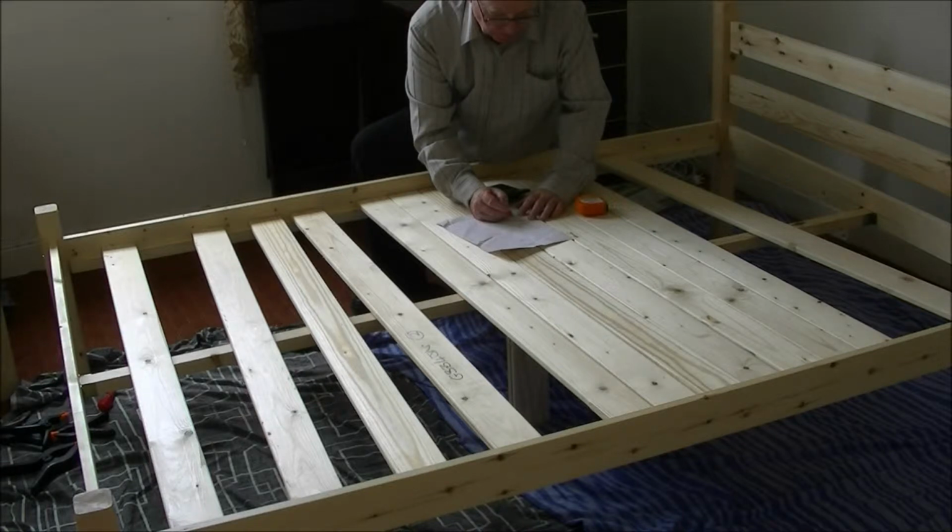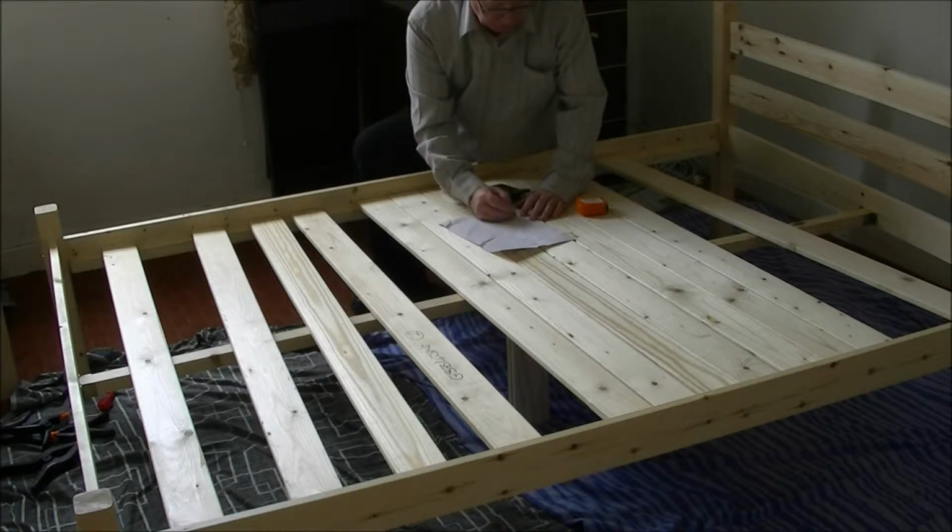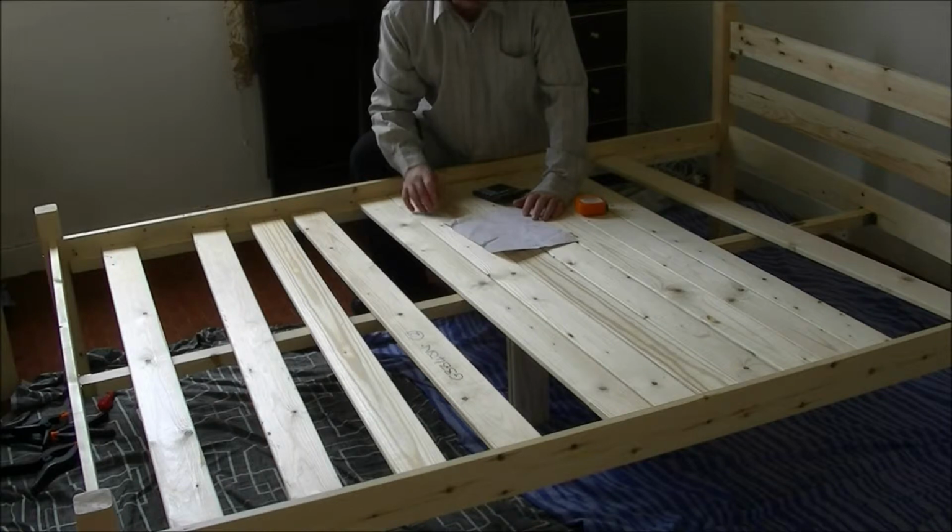Yes. 108 from 190 leaves, 10 from 10 leaves 2, of course. 1 from 9 leaves 8. Silly boy. So we're left with 82 centimetres of space.